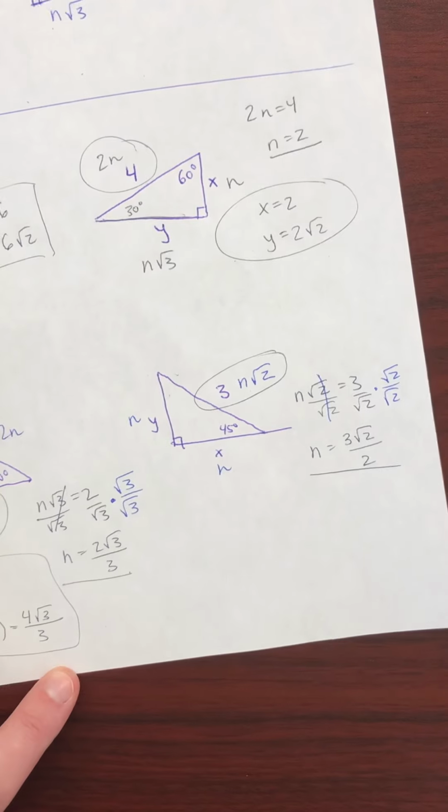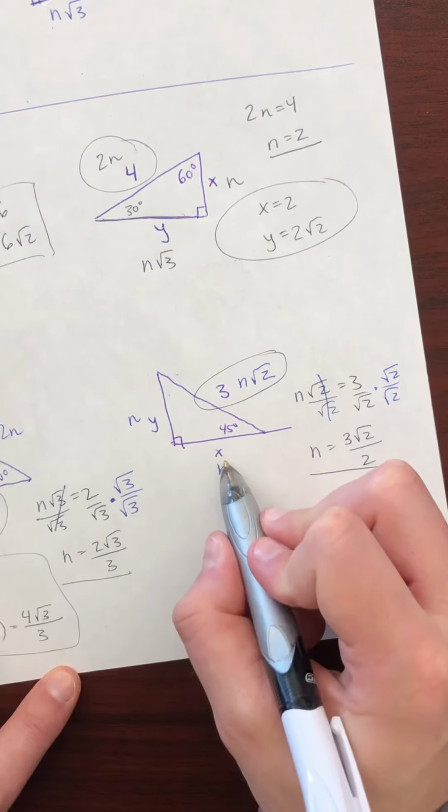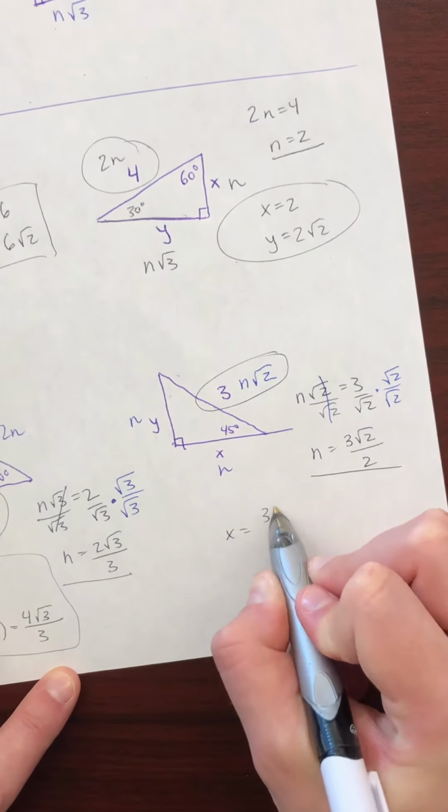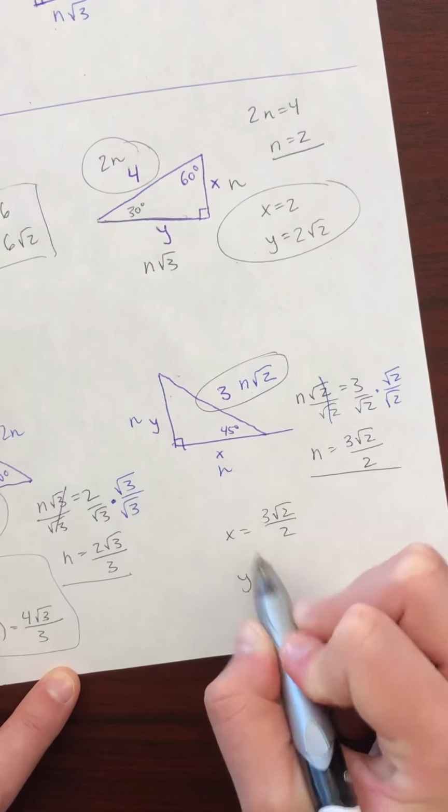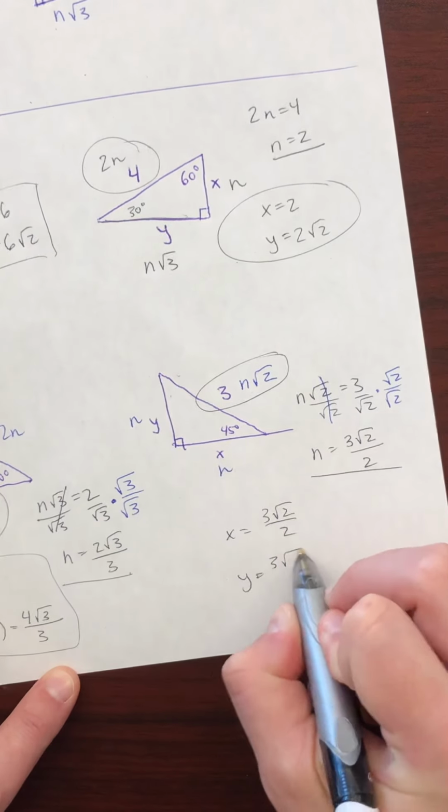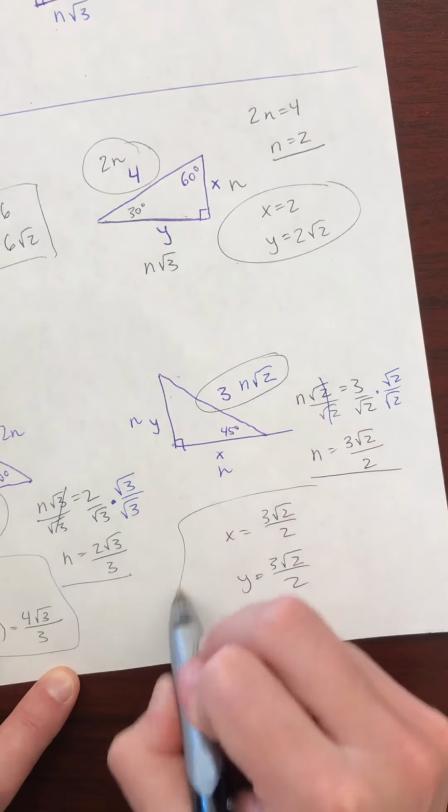Again, that's the hard part, finding n. Now it's straight plug in. X equals n, so x would equal what we just found as n, and y equals n, which again we just found. So again, the hardest part is finding n.